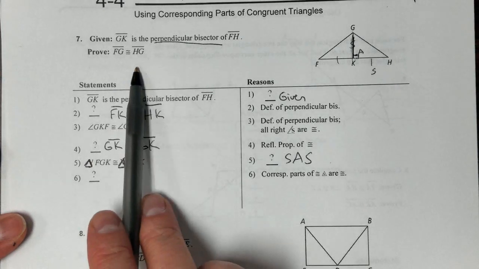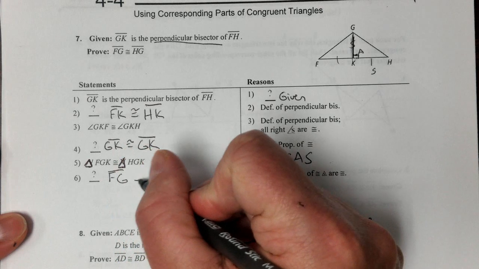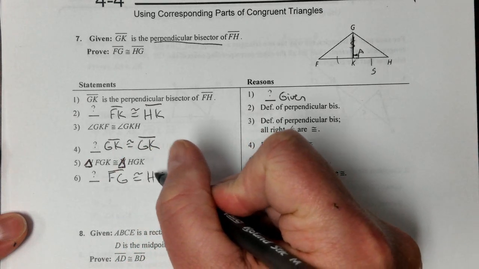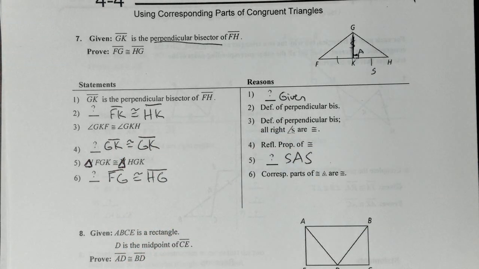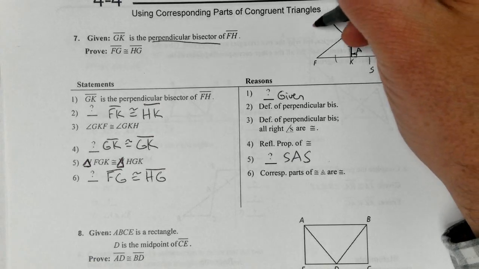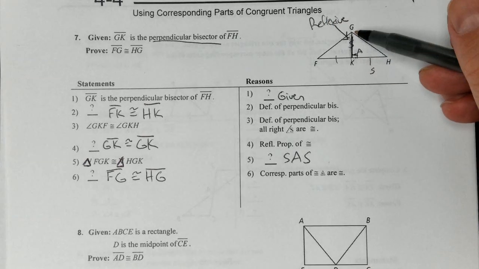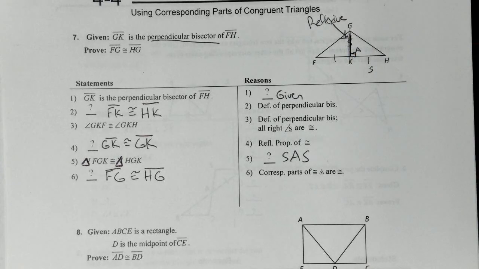The last part is to bring your proof statement down, so that'd be FG congruent to HG. Remember that your reflexive side is in both triangles. The reflexive one is the one that's in both triangles, the triangle on the left and the triangle on the right.